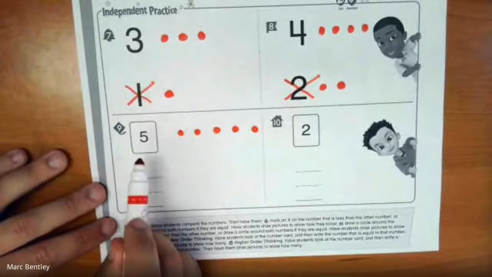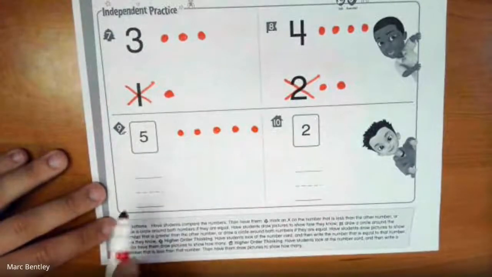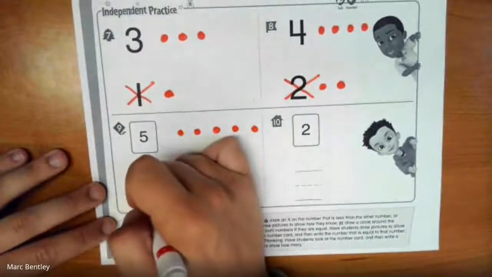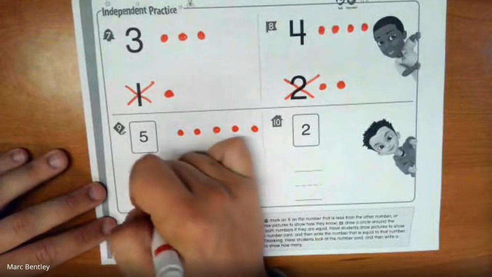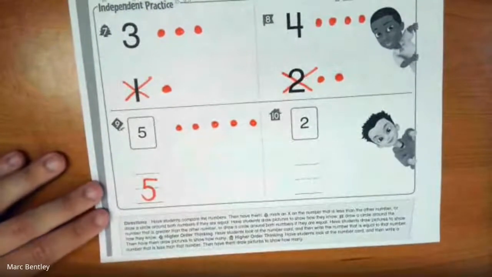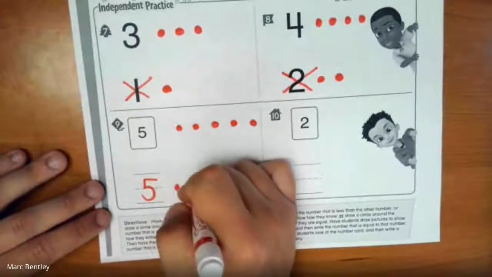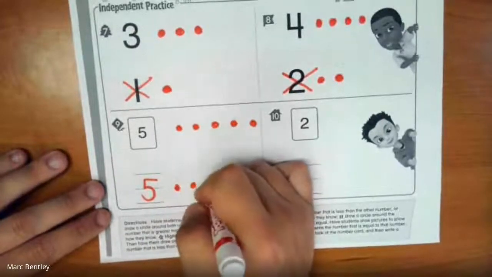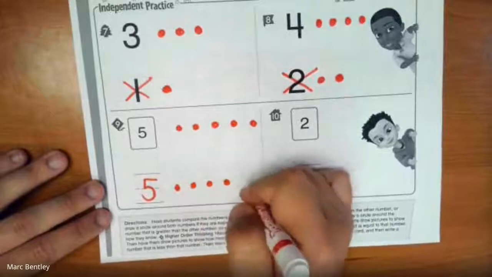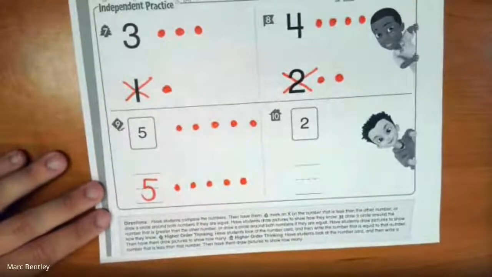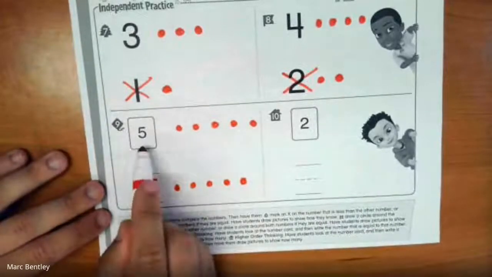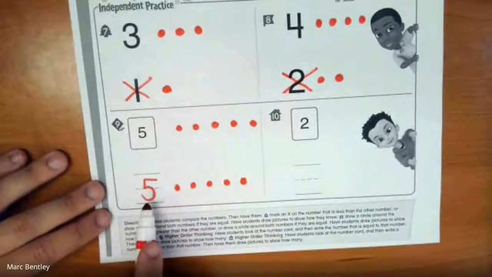So if I'm writing a number that is equal to the number 5, down here, I want to write the number 5 again. I'm going to check it out, make sure it matches up. 1, 2, 3, 4, 5. So this number and this number are the same. So we have the same number of dots.